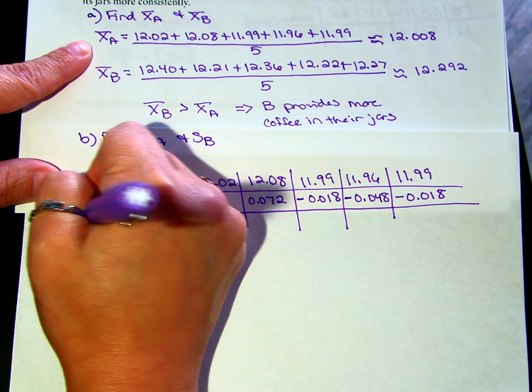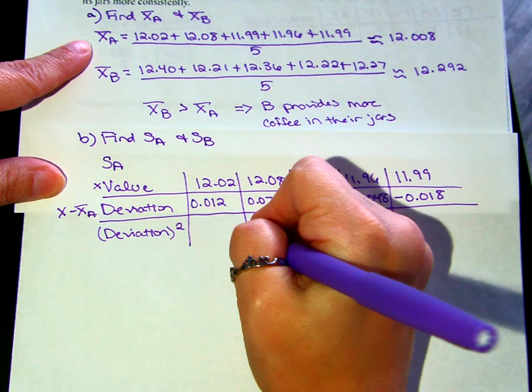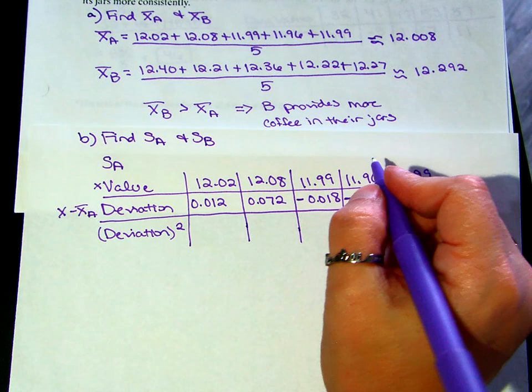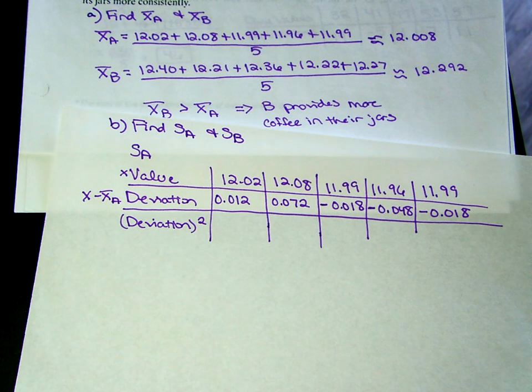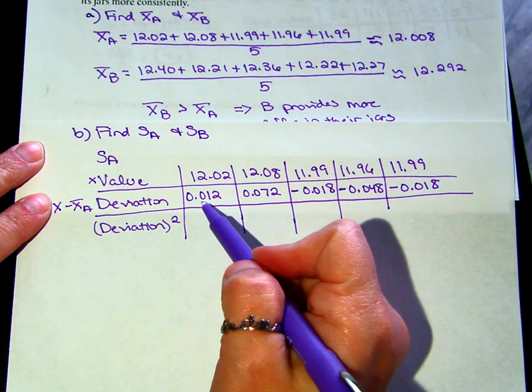Then I'm going to square all those. Ugh. Why did I do so many decimals? I did 1, 2, 3, 4, 5, 6. For some reason, our book had us do 6. Oh, that's why. Notice we have 3 decimals for each of these, so when we square them, they want us to take it out to 6 decimals. I'm going to have to write diagonally.